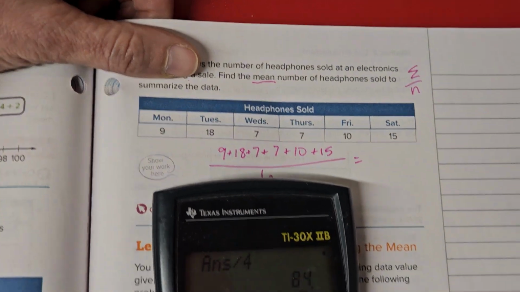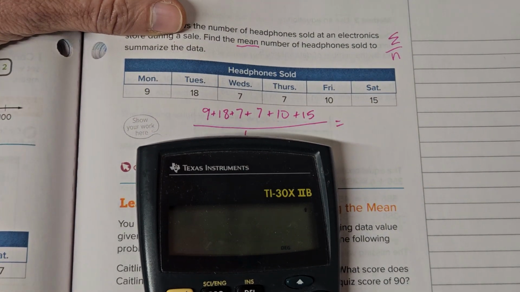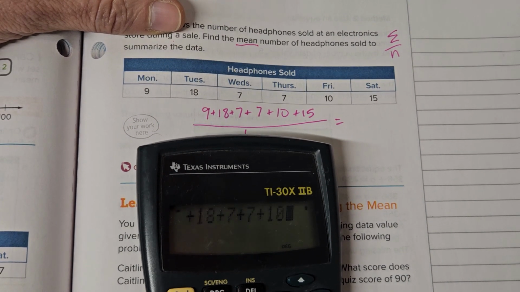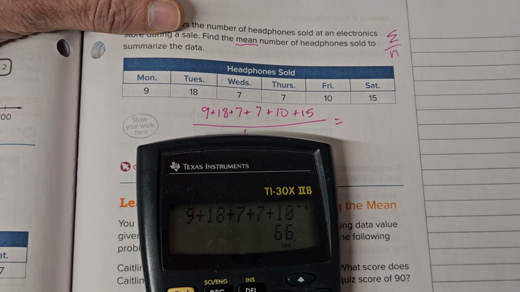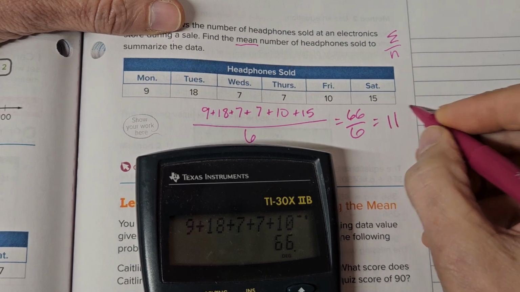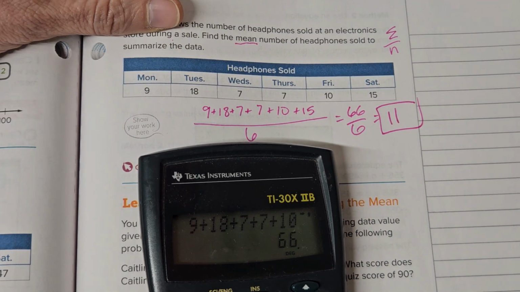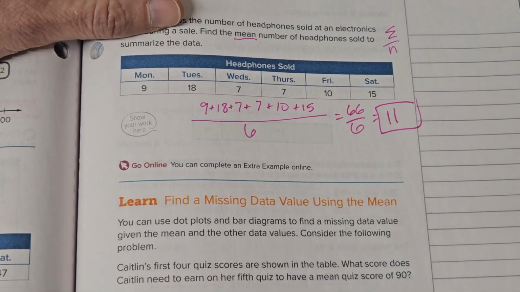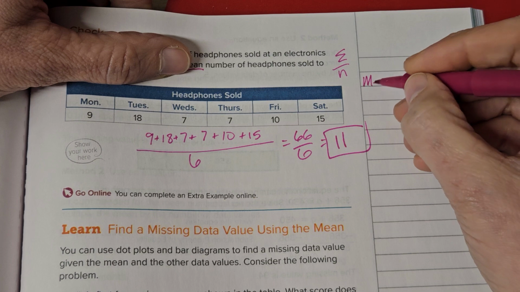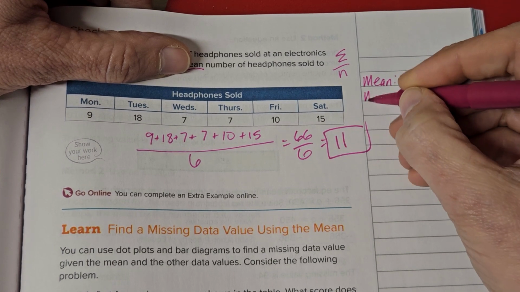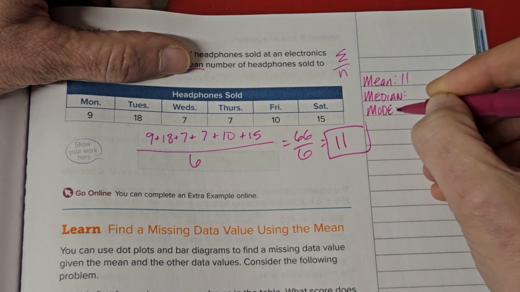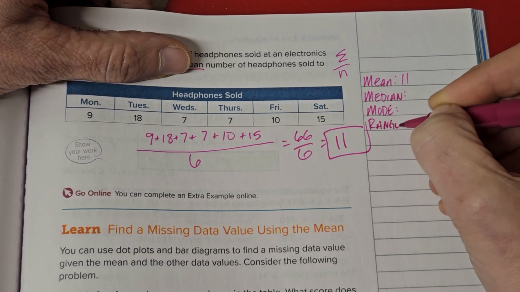I don't think you need to see the calculator screen, but sometimes you guys like it. 9 plus 18 plus 7 plus 7 plus 10 plus 15 equals 66. Divide by 6 is 11. Okay, just for fun, let's find the mode and the median and the range. So we said the mean was 11. But we're going to find these others as well.